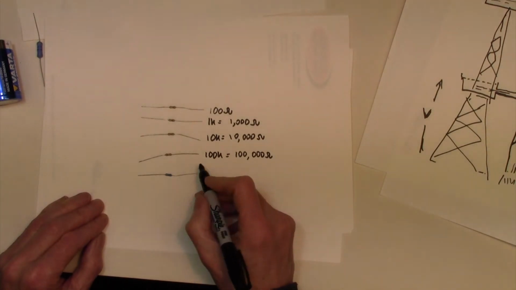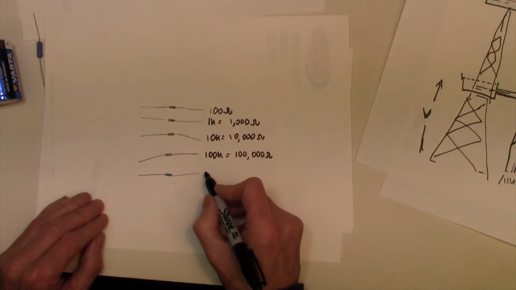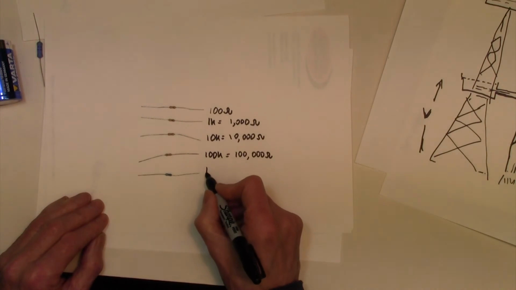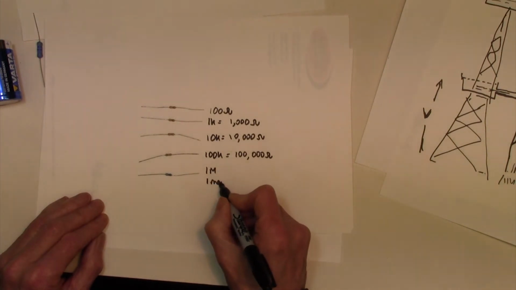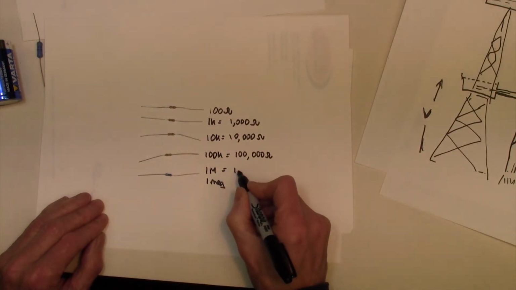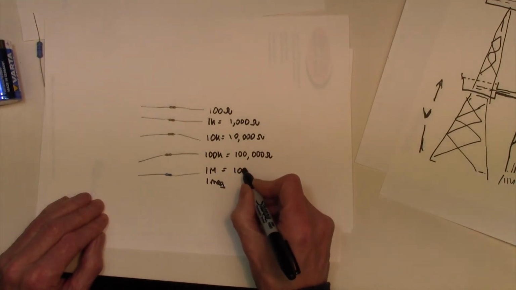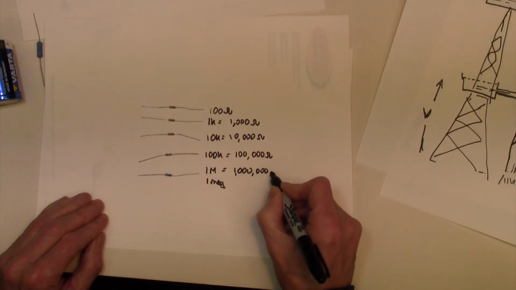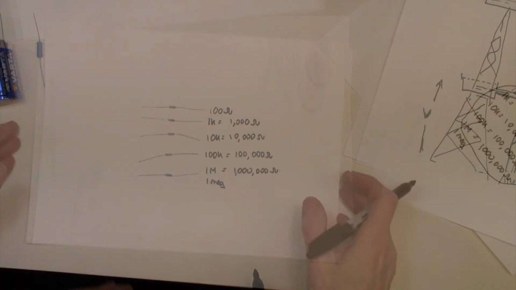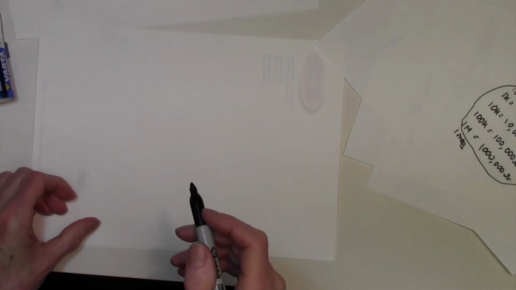And this is a meg. We talk about 1 meg or 2 meg or 3 meg resistors. So 1 M, 1 meg we call it, which means 1 mega ohm, which is, as you know, a mega is always a million. So 1 million ohms.